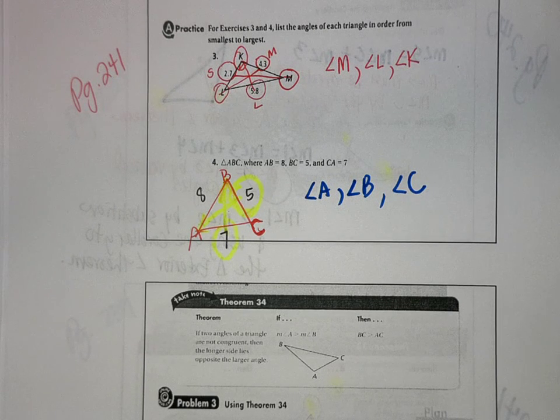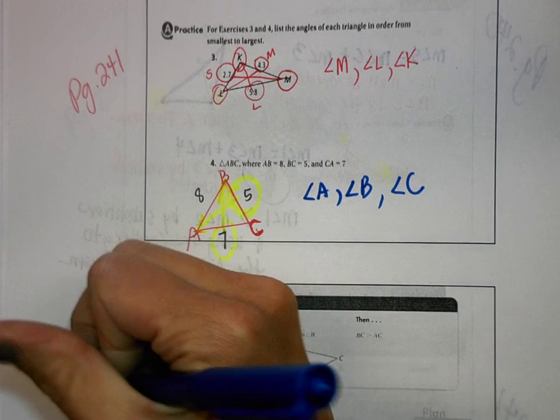Questions before I move on? All right, so now we're going on to page 242.